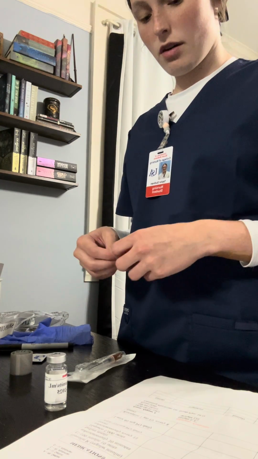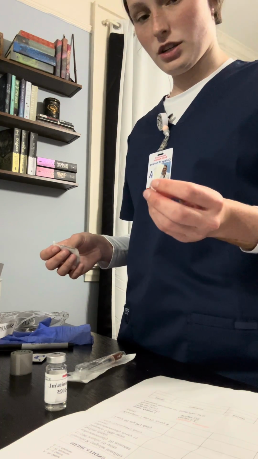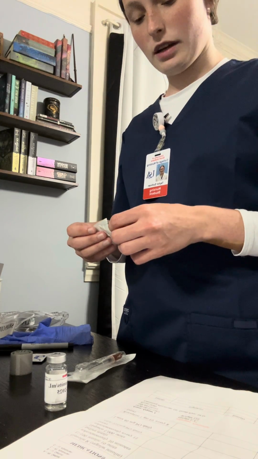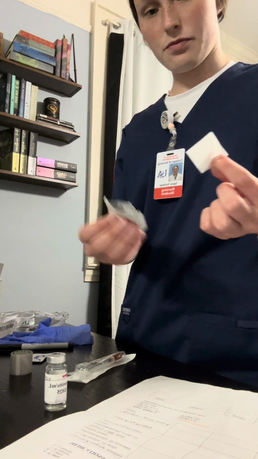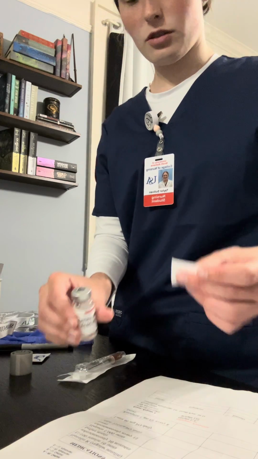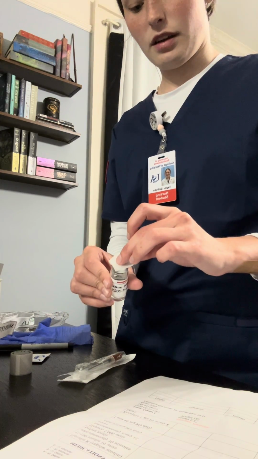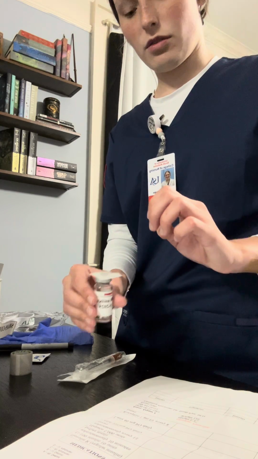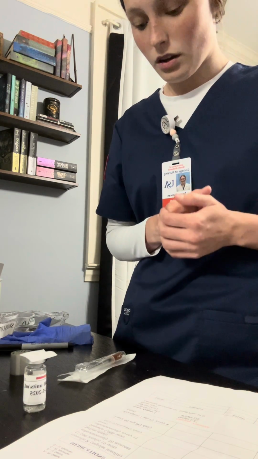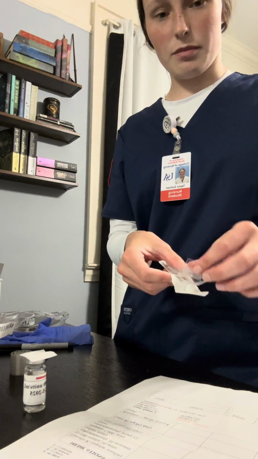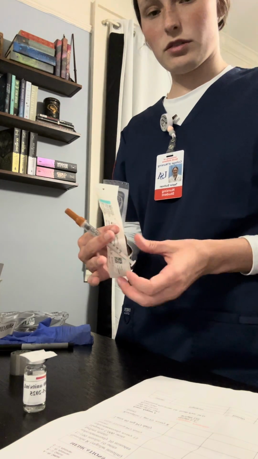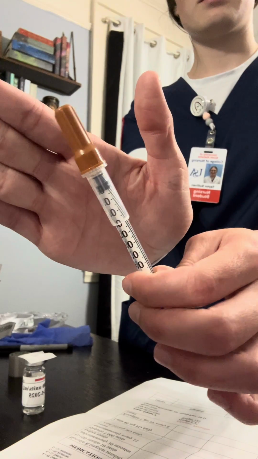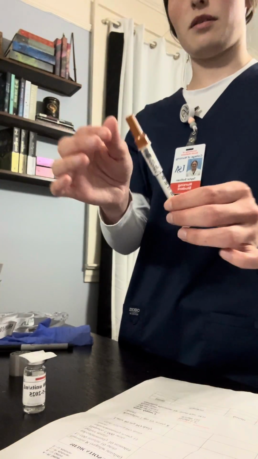So before I draw up any medication, I'm just going to set this aside. I'm going to clean the vial. So I'm going to start from the center and then work my way to the edge or the rims, and then I'm just going to set that down. I'm going to take my tuberculin syringe. I'm going to set this aside as well, just to show that it's tuberculin.